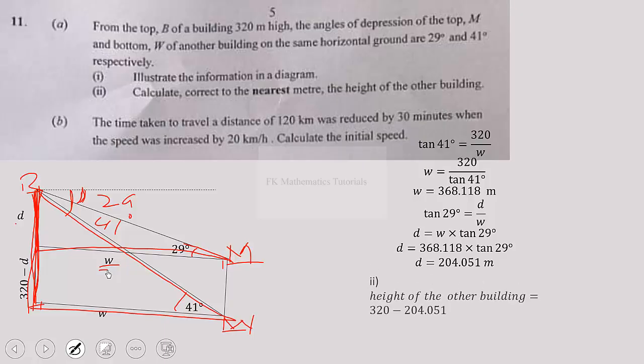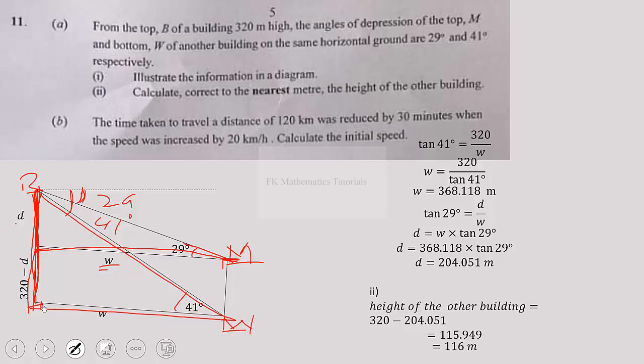So it means that we can now find the height of the building, which is equal to 320 meters minus D. This is the height of the building, which is equal to this. And that will be equal to 115.949, which is the same as 116 meters.